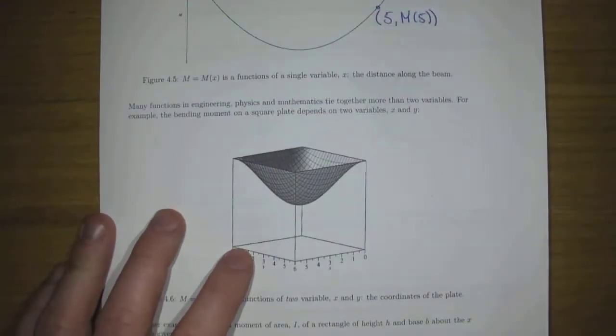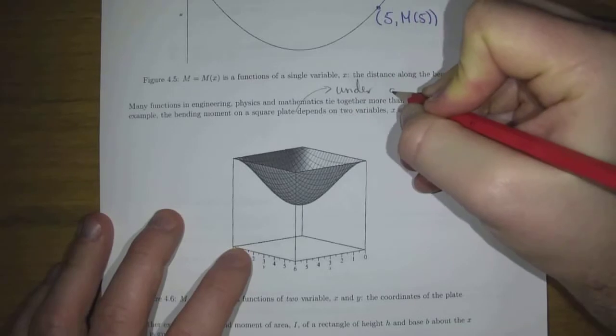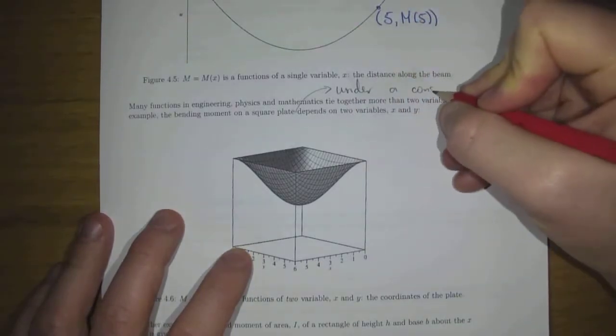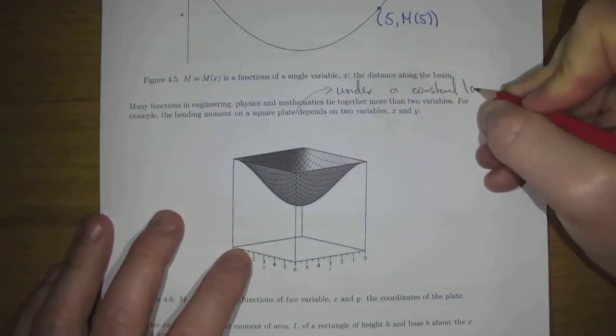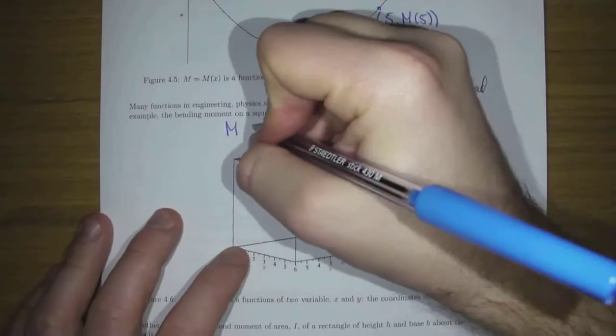is it under a constant? It's probably under a constant load. Yeah, under a constant load. I think maybe it isn't. There it is, I think. So here the bending moment.